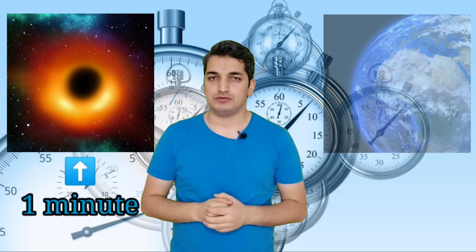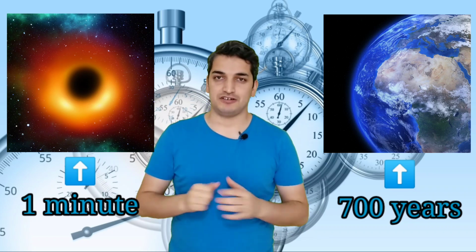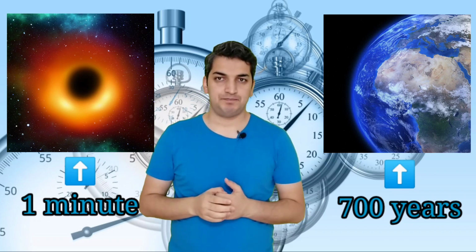If you stayed only 1 minute near a supermassive black hole, 700 years would pass on Earth. Is it confusing? Well, it should be, because time and space have very counterintuitive behaviors, such as time dilation and length contraction. These are explained by Einstein's theory of relativity. So, what is relativity?